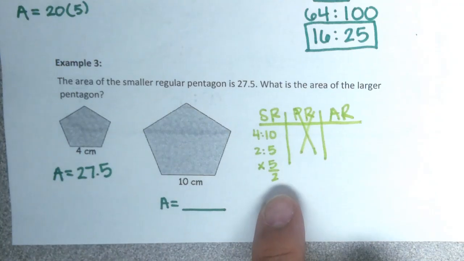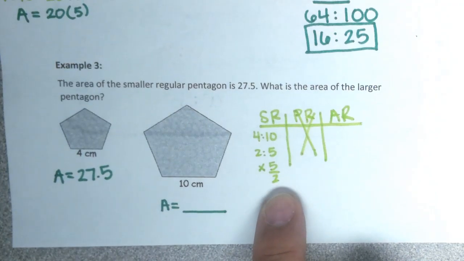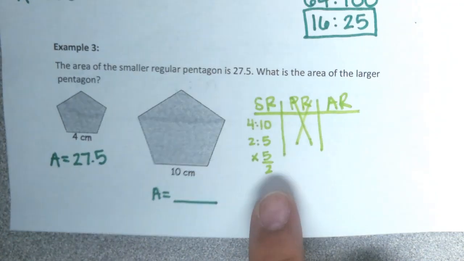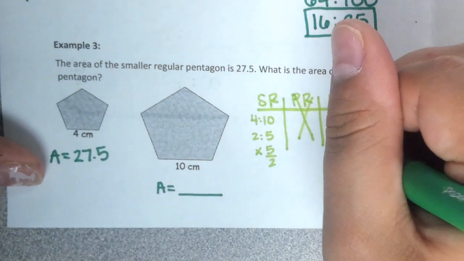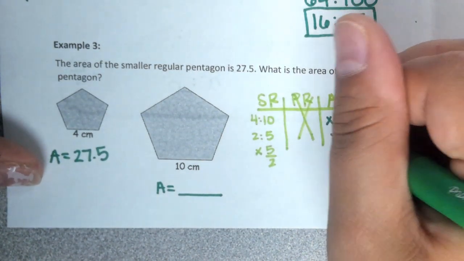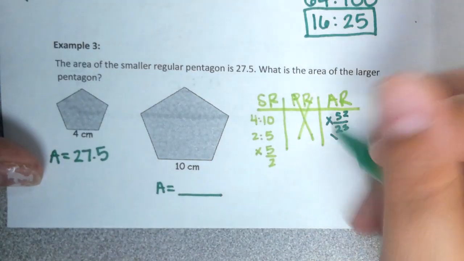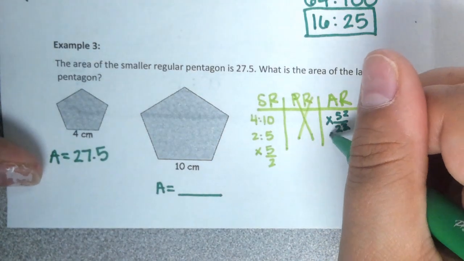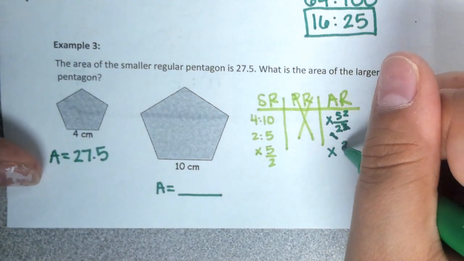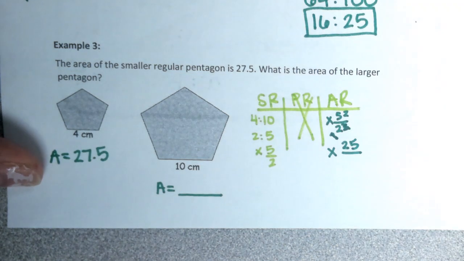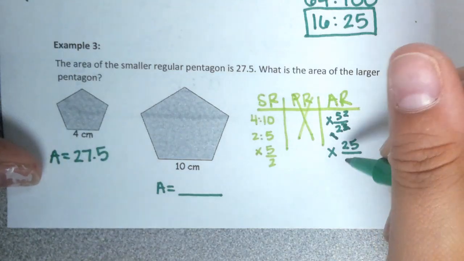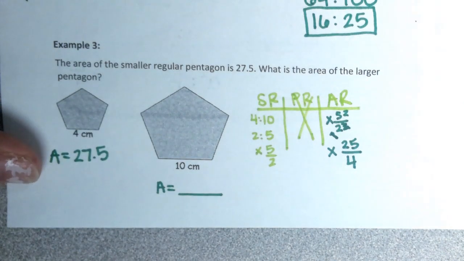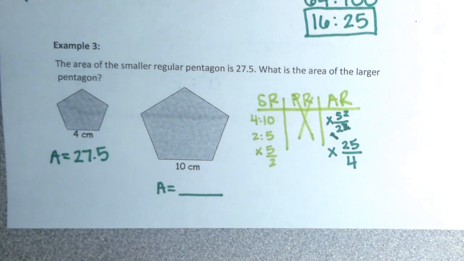So if I'm multiplying for my similarity scale factor, 5 over 2, what am I going to do for my area? 5 squared over 2 squared. What is 5 squared? 25. So I'm going to multiply by 25 over, what's 2 squared? 4. Does that make sense? Okay.